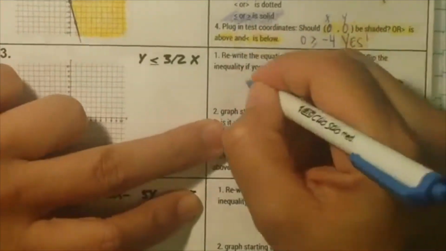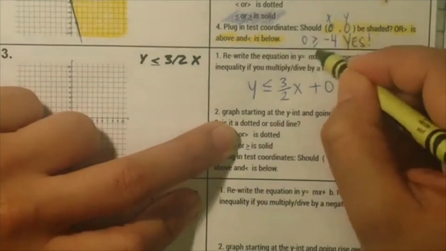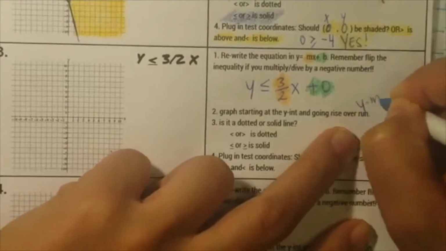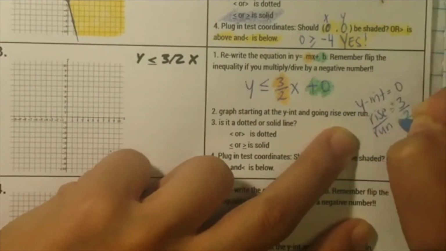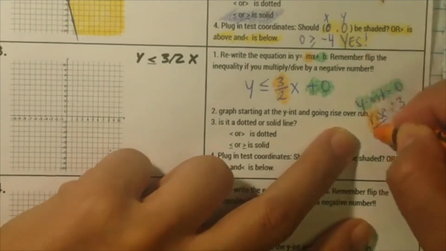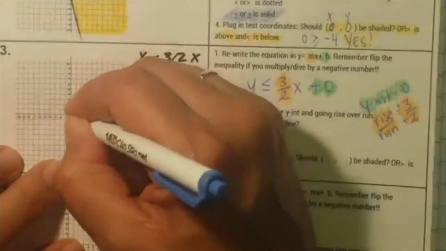Remember, flip the inequality if you multiply or divide by a negative number. We haven't had one of those yet. All right, so start at the intercept. The y-intercept is b, and the slope is 3/2. So we're going to go up 3 and right 2. Starting at 0, 0, we're going to go up 3 and right 2.